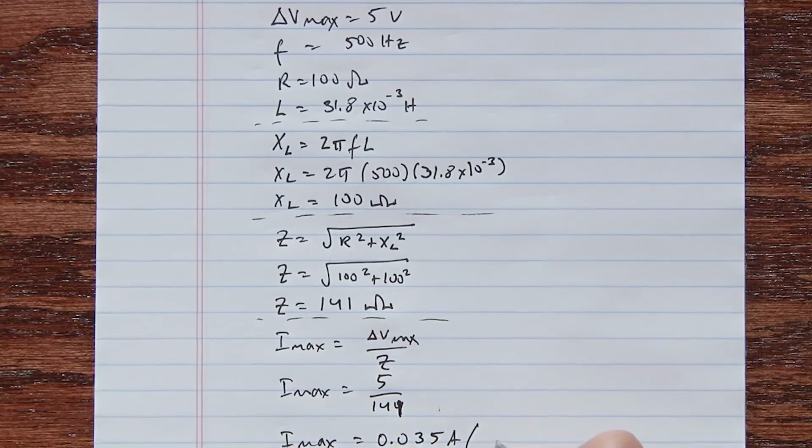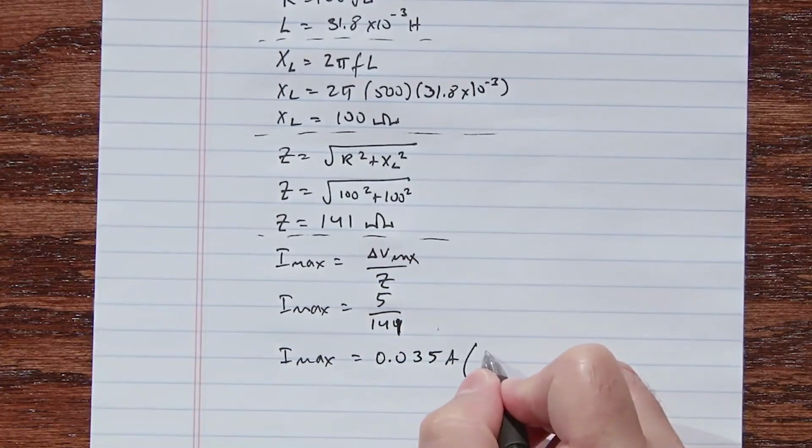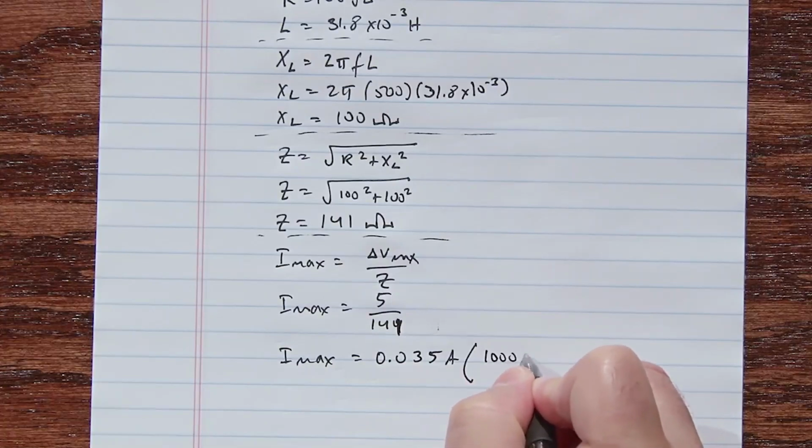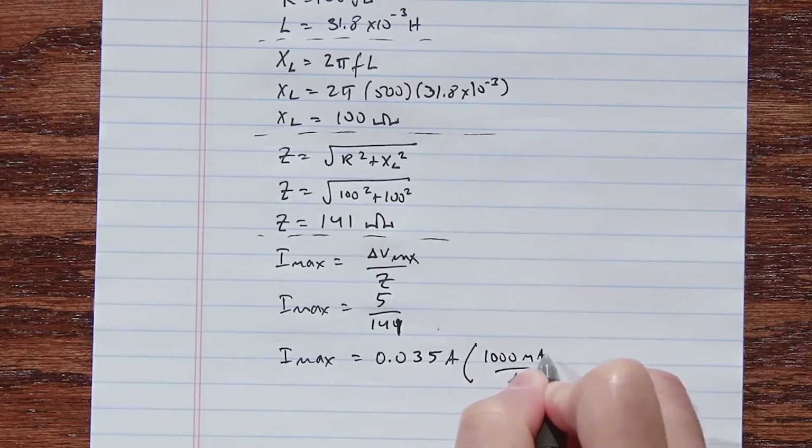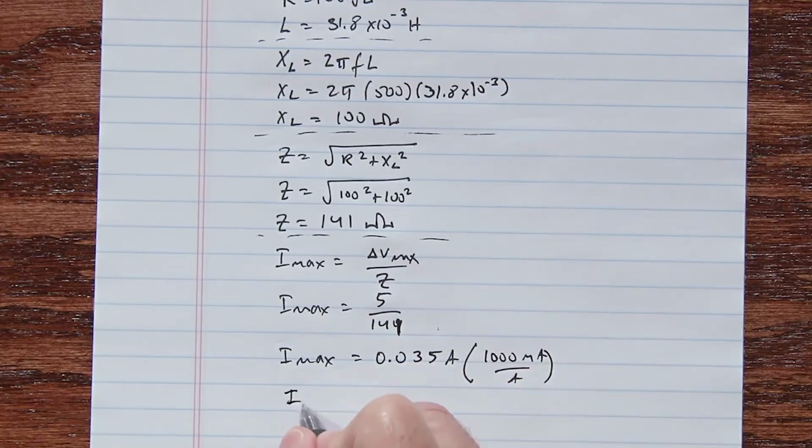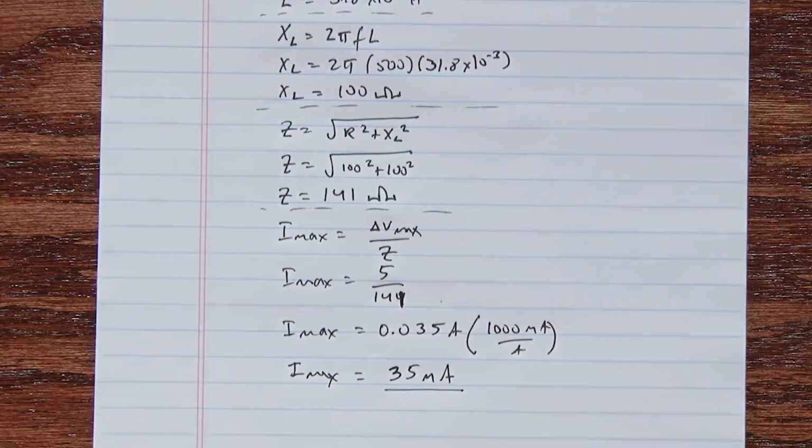So once again, times 1,000 milliamperes per ampere, Imax is equal to 35 milliamperes. And that was what we saw in our simulation.